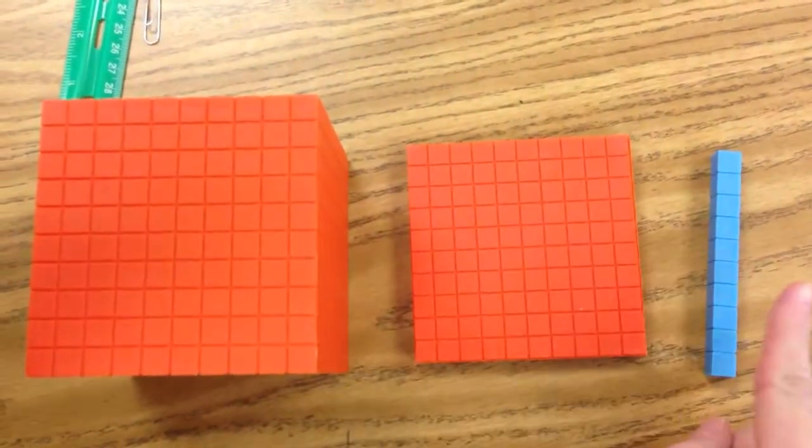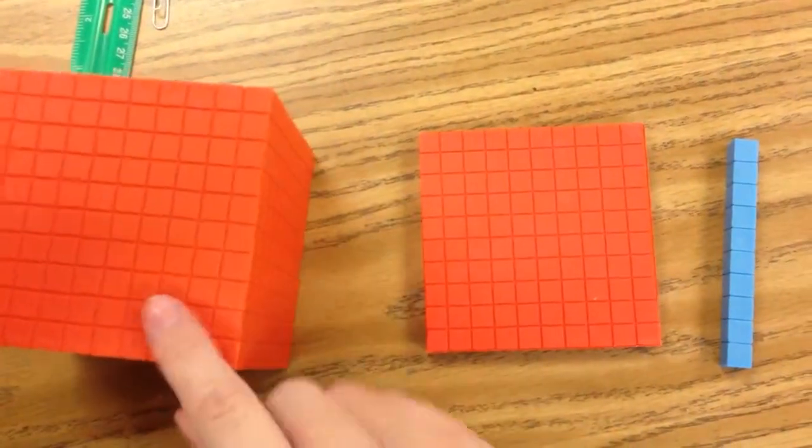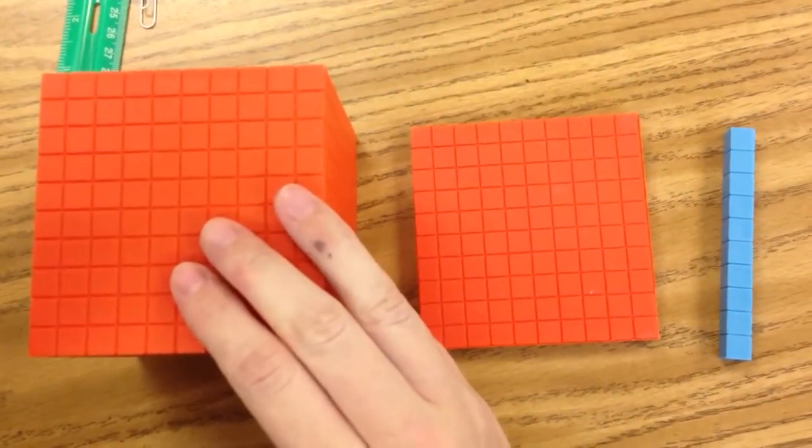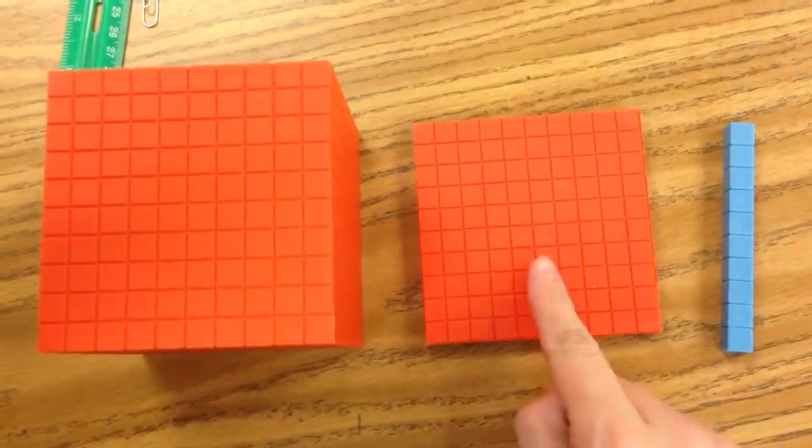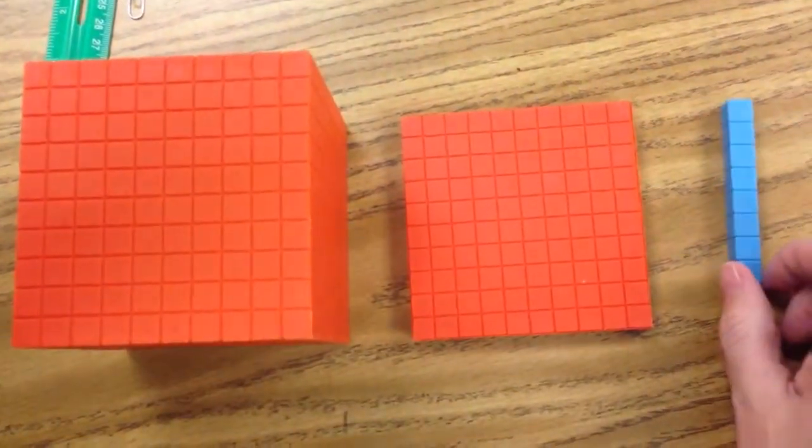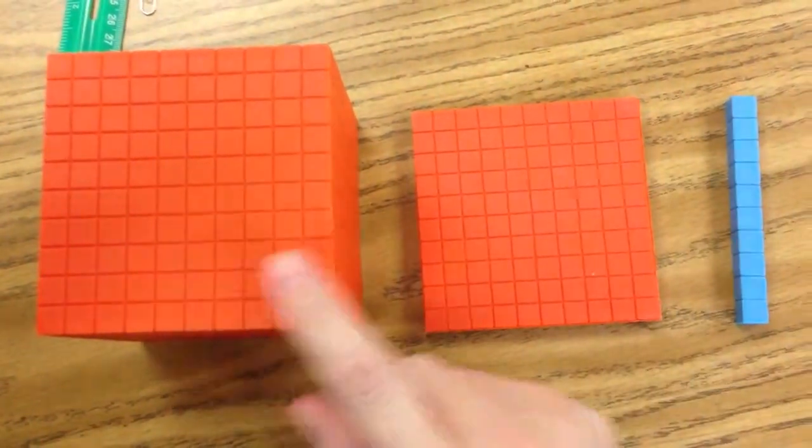In whole numbers, we talked about being 2 jumps away, being 100, and because we are 2 jumps away, this piece is 1/100th of the 1,000 cube.